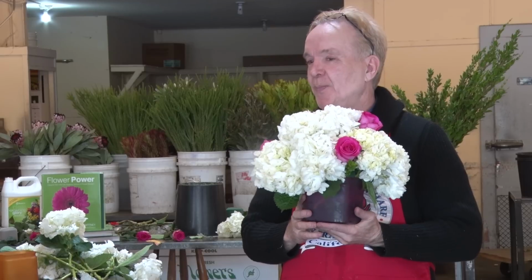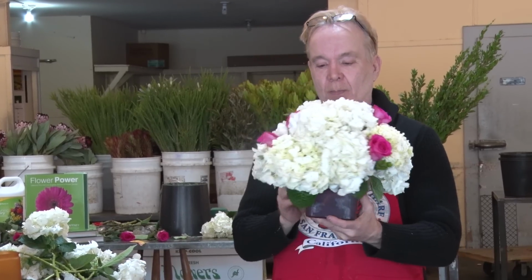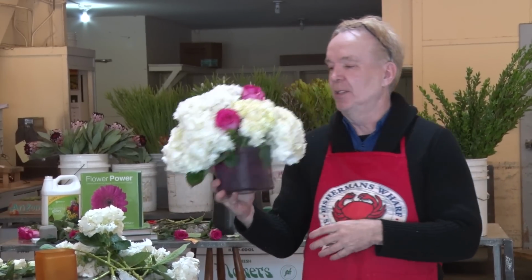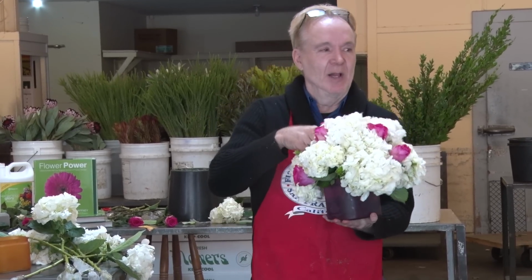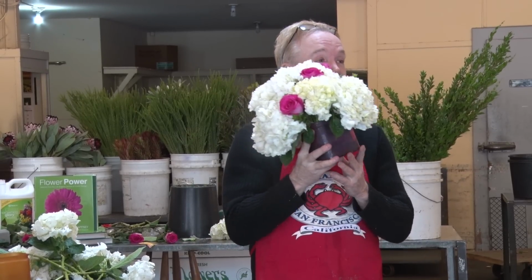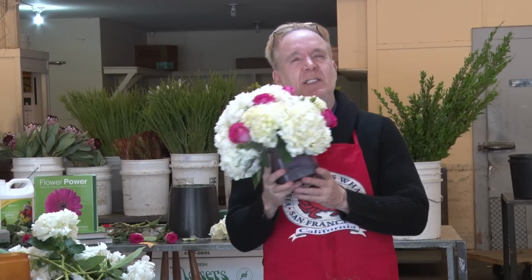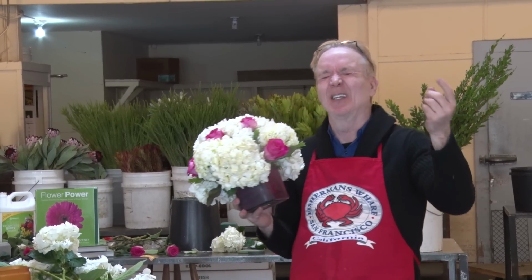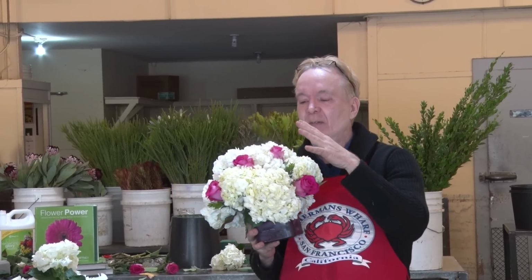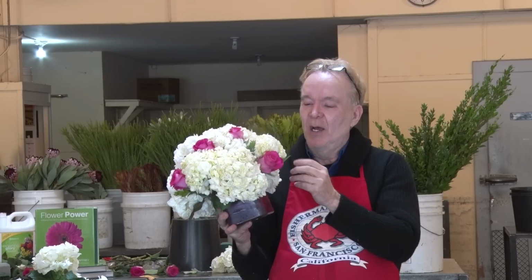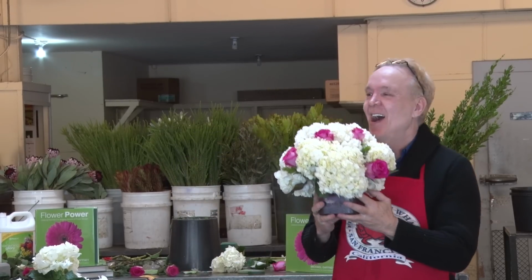Here's the wholesale cost. Write this down. You have 8 hydrangeas at $2 a piece. That's $16. You have 6 roses at $1 a piece. That's $22. You have a pot that's $3. That's $25. $1 for the foam, 24. $1 for the ruscus is 25. It's not ruscus. So triple it.